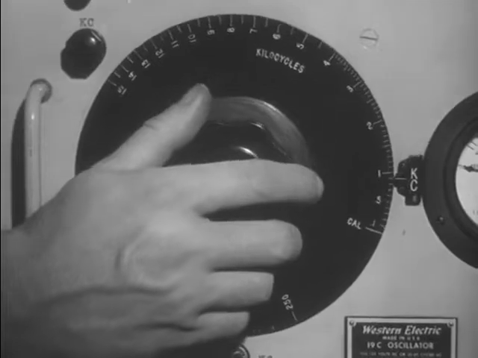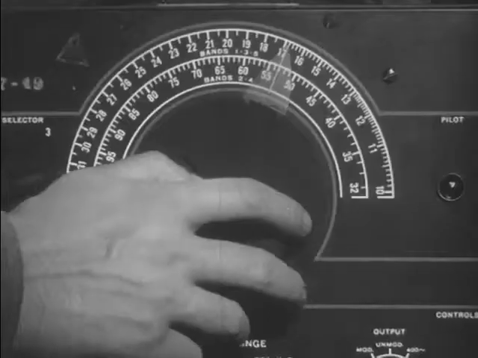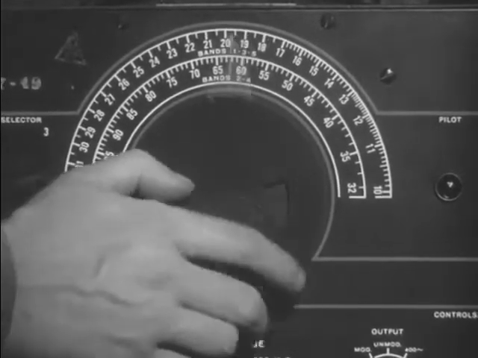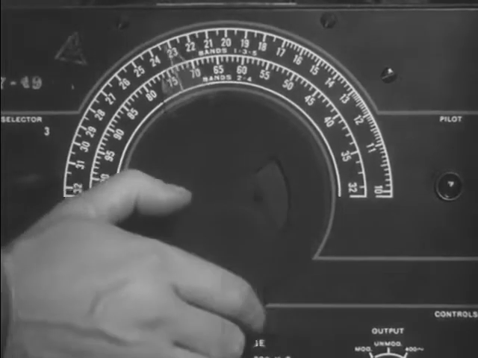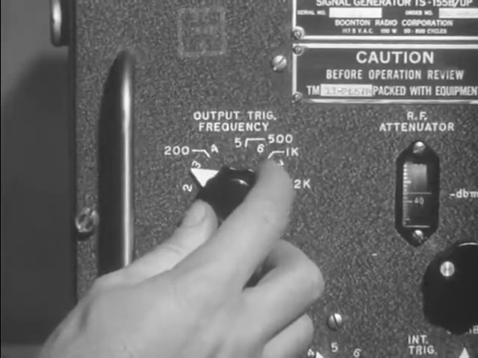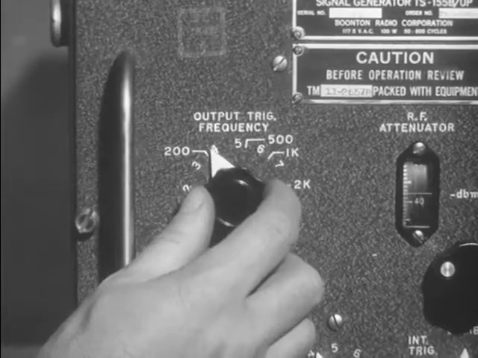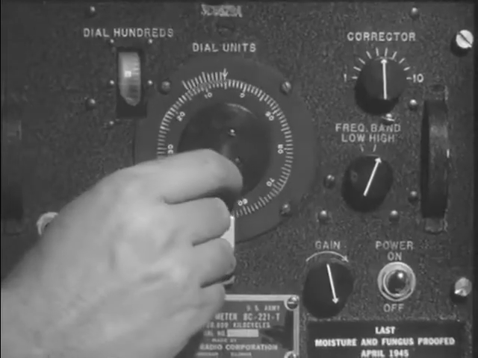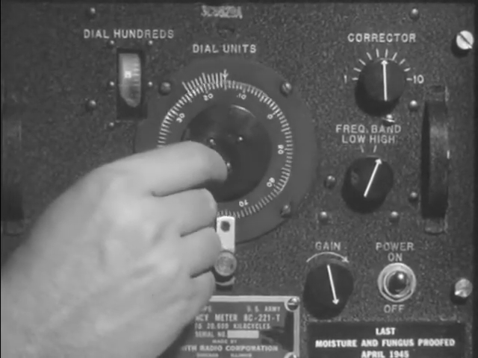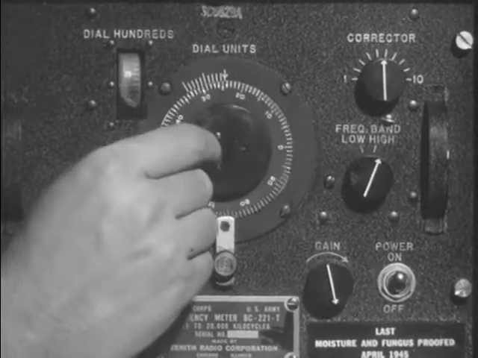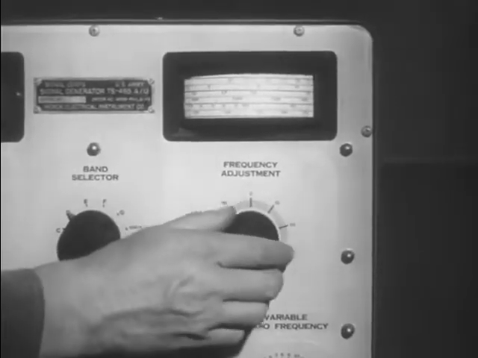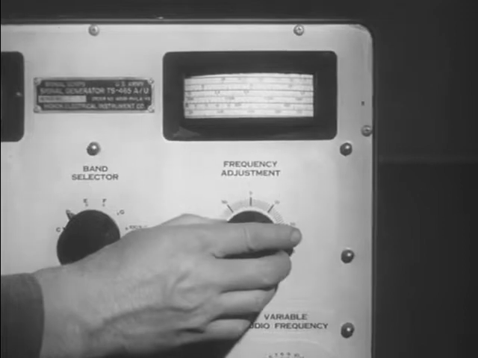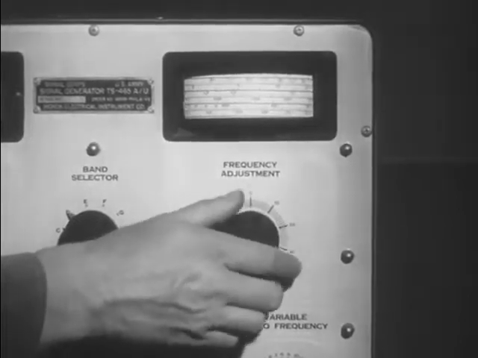To test or realign a receiver, signals are needed on several frequencies in order to accurately adjust the circuits of the set. So the signal generator or oscillator is used. The signal generator may be defined as a miniature transmitter, producing a signal of any desired frequency and strength to test radio and other electronic equipment.